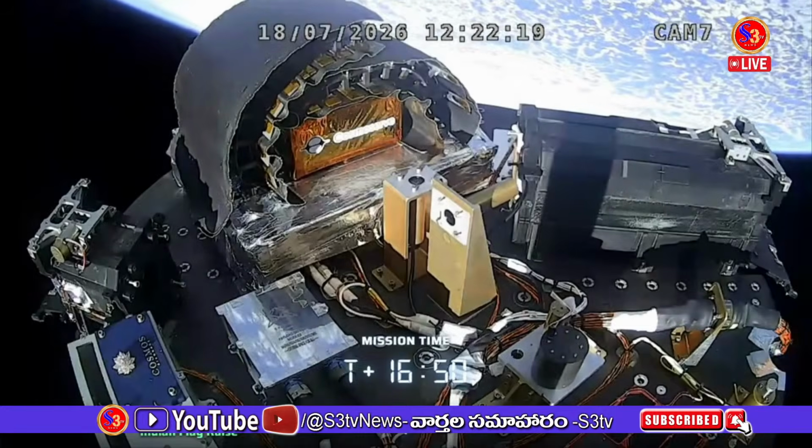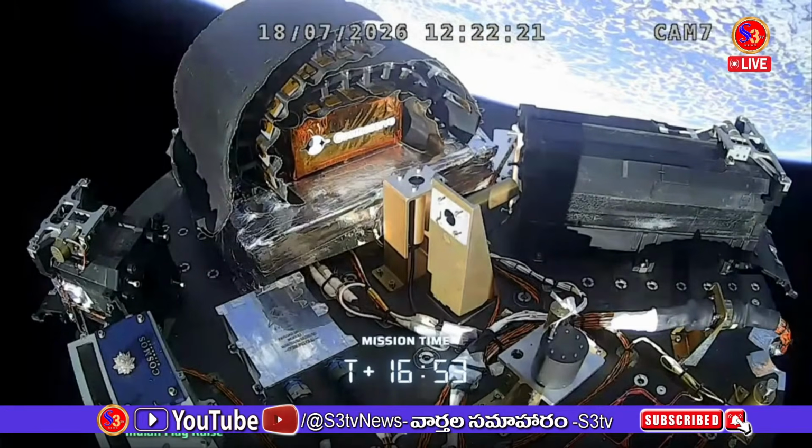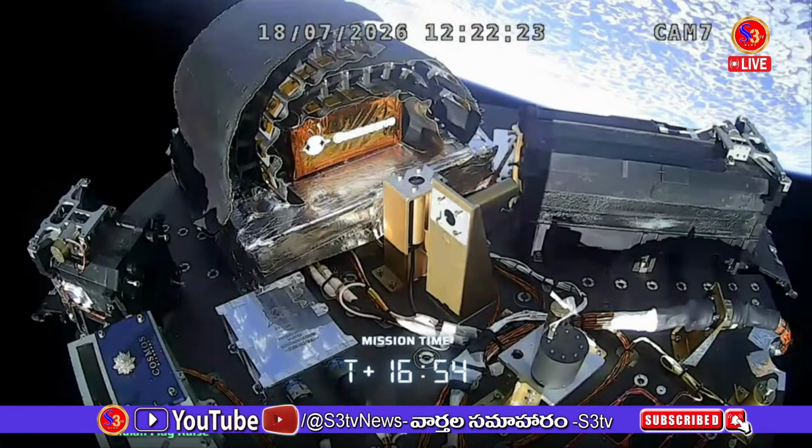Skyroot has actually completely redefined orbital flights, I guess, forever.